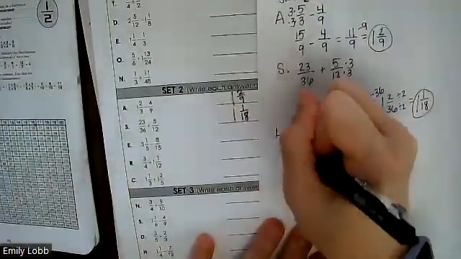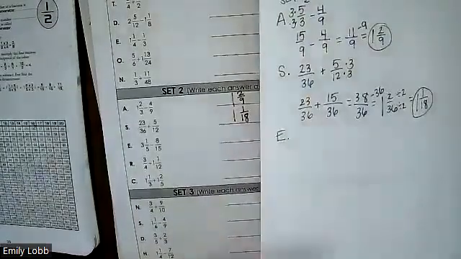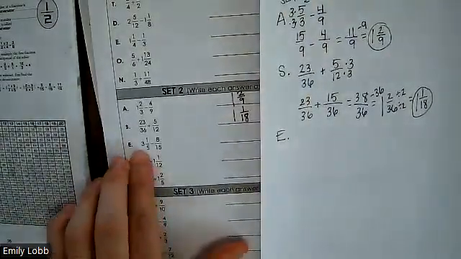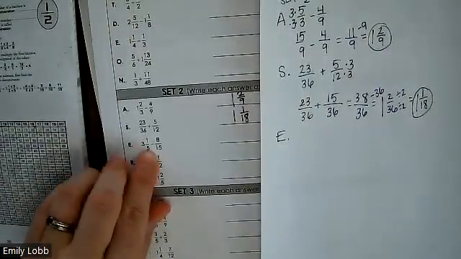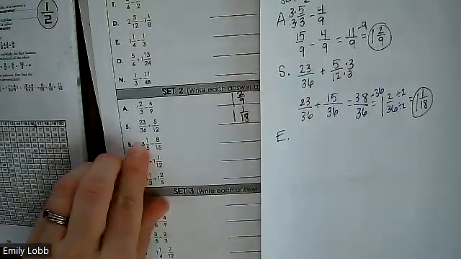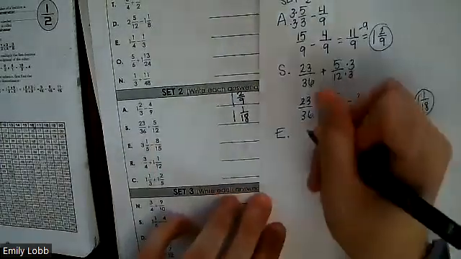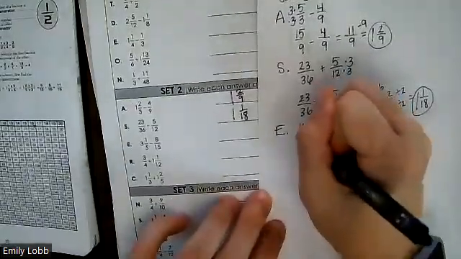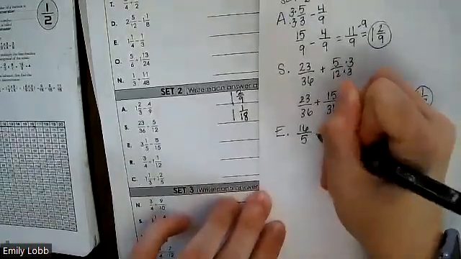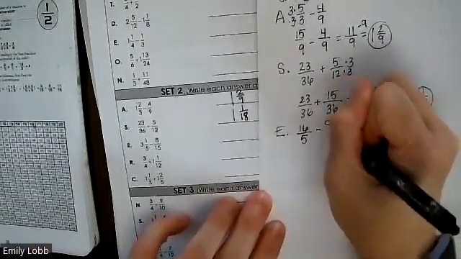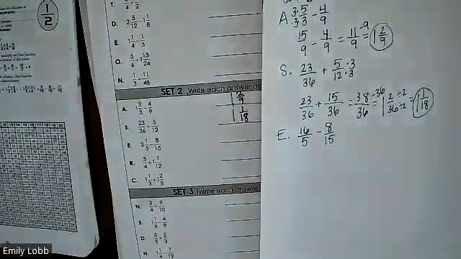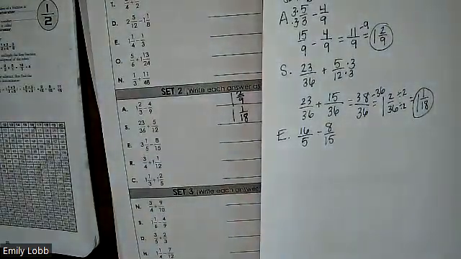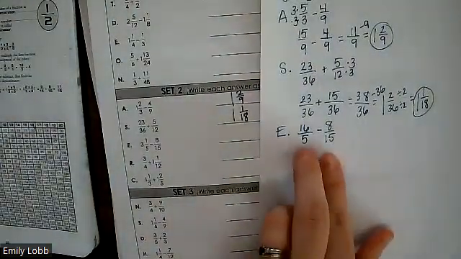Letter E. Let's go ahead and change this to an improper fraction. 5 times 3 is 15. 15 plus 1 makes 16. We keep the denominator the same. Minus 8/15. Can we subtract these right now? No, because they do not have common denominators.